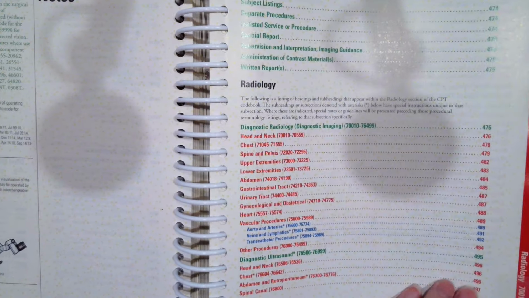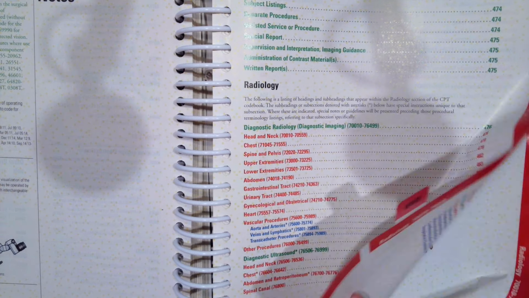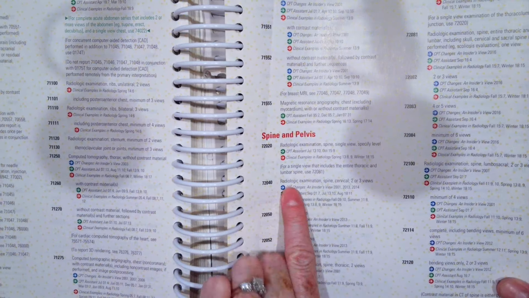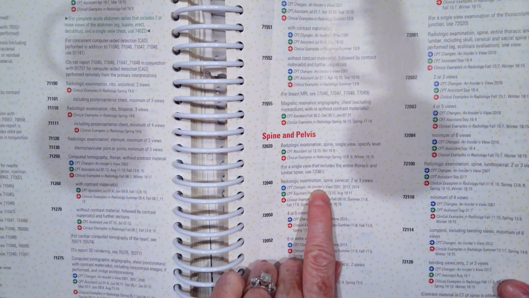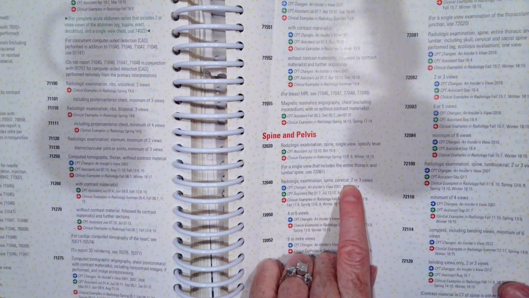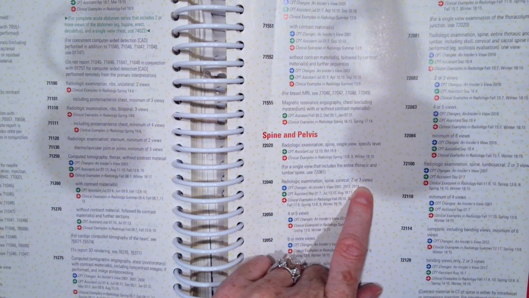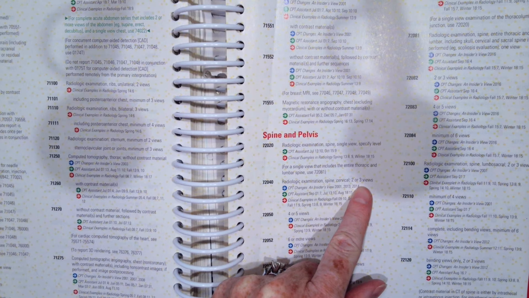That is the correct code. And if we look at the wording, it is radiological examination, spine, cervical, 2 or 3 views. Because we had 3 views, that is the correct code.